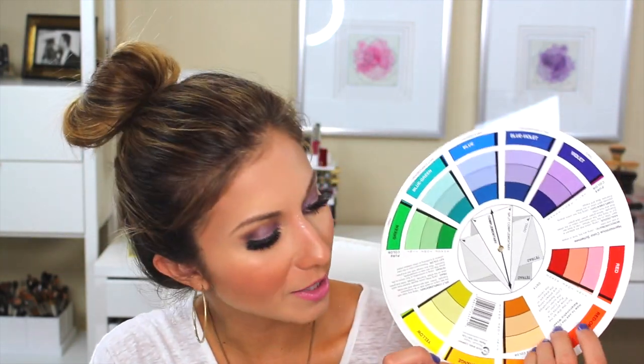When you mix two primary colors together, you get a secondary color. In this case, that would be orange, because if you were to mix red and yellow together, you would get orange. If you were to mix red and blue together, you would get violet. If you were to mix blue and yellow together, you would get green. So green, violet, orange, those are your secondary colors. And then you can get a tertiary color when you mix one primary and one secondary color together. So in this case, yellow-orange is a tertiary color because that's a combination of yellow, which is a primary color, and orange, which is a secondary color.